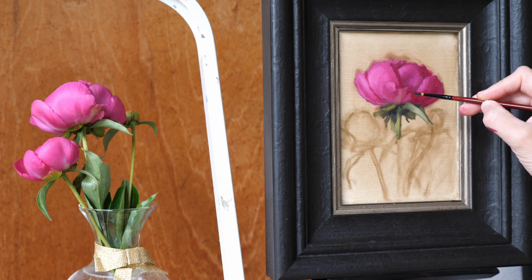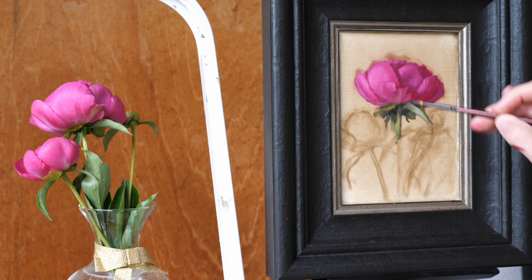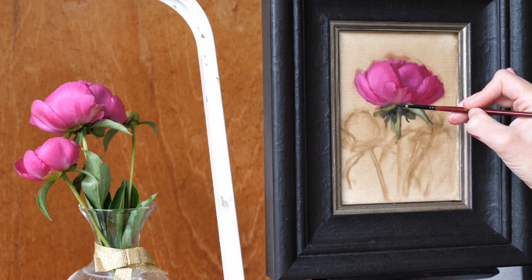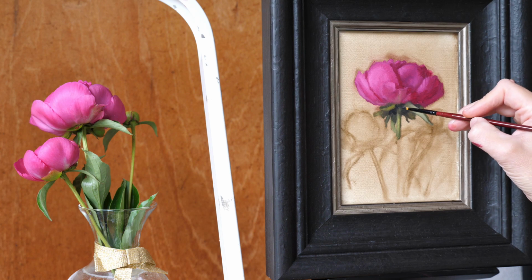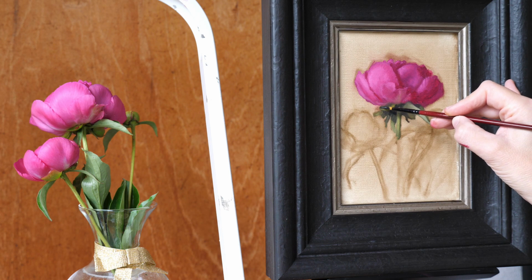All right, let's cut through to sort of a few minutes later. So we're really just sort of jumping ahead here. And I'd like to speed up the process and move on to looking at some of the other buds and how those were put down in this context. So let's cut to that part.